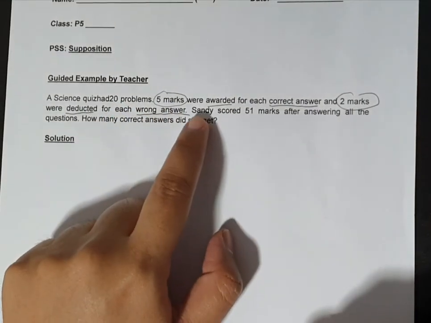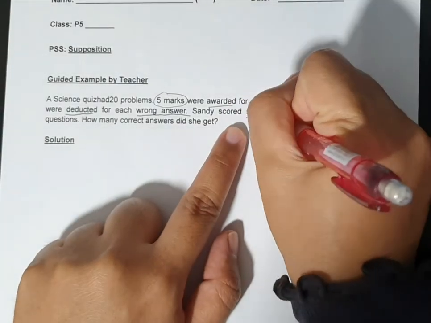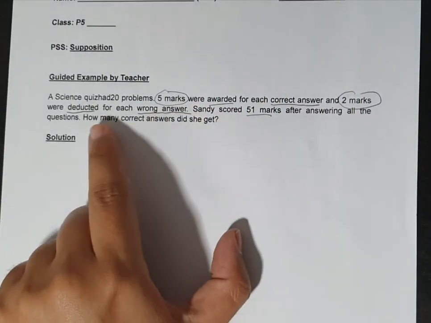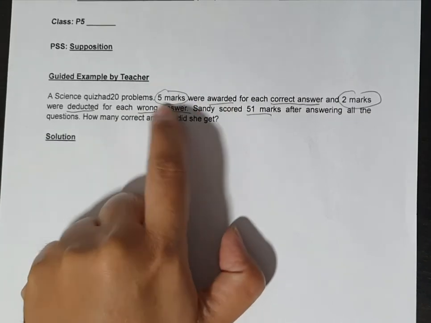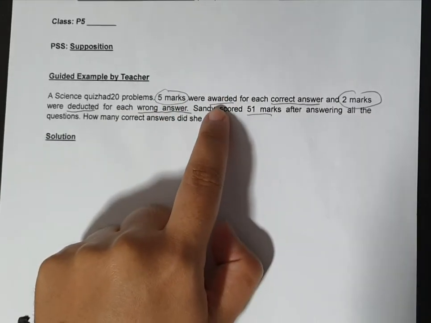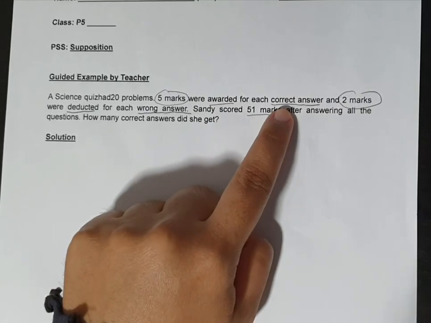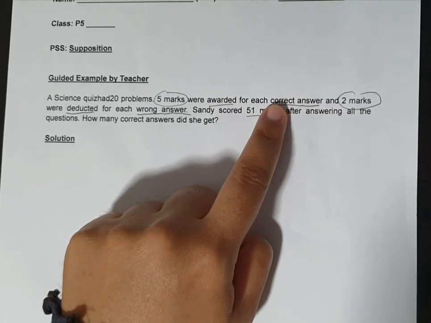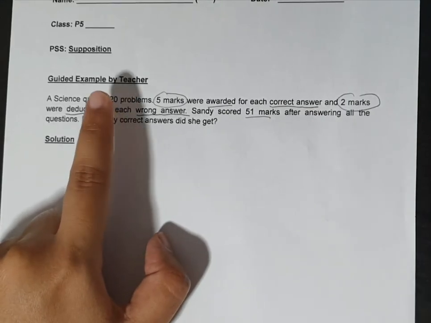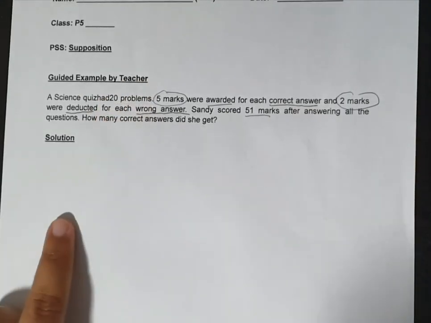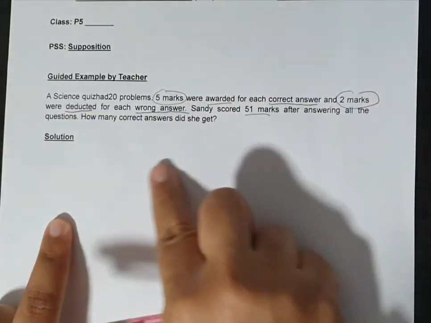So what happened is that Sandy scored 51 marks. Now for this scenario, we don't start with the one which is deducted. We think about awarding marks. The one that is awarded is when a correct answer is given, right? So how many questions are there? There are 20 problems, 20 questions. So what we should start with is a suppose statement.